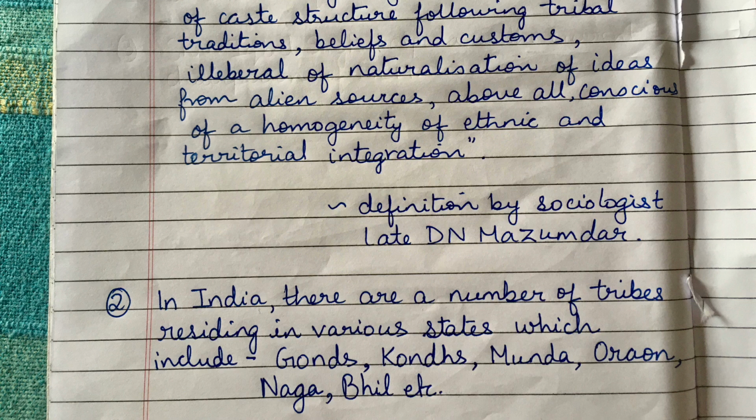So, some common characteristics of tribes are that they lead a primitive way of life, their habitation is mostly in remote areas, they have a specific language and a way of communication, and they have traditional values, beliefs, and concerns. In India, there are a number of tribes residing in various states, which includes the Gond, Kond, Munda, Orao, Naga, Bhil.